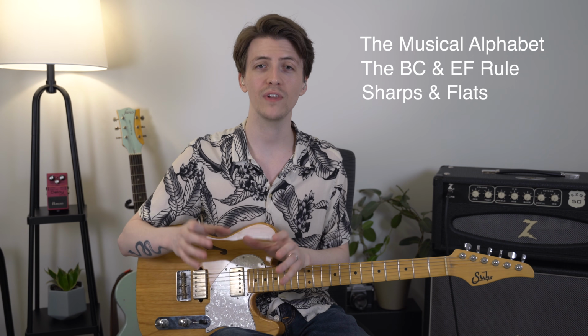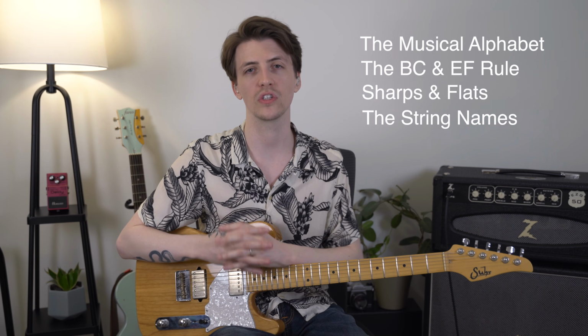So if you haven't learned this stuff already, this might be a good point for you to take a little bit of a break, focus on memorizing that musical alphabet, the B, C, and E and F rule, also sharps and flats, and the names of the strings on the guitar. Once you're feeling confident with that stuff, we can move on to the next step.